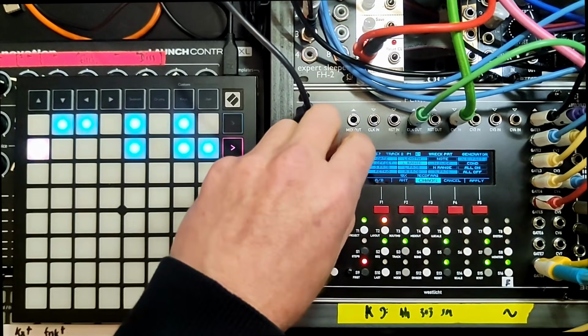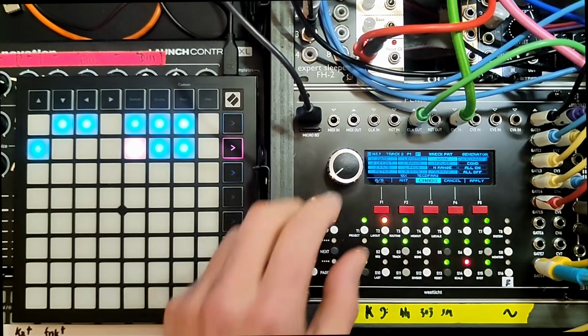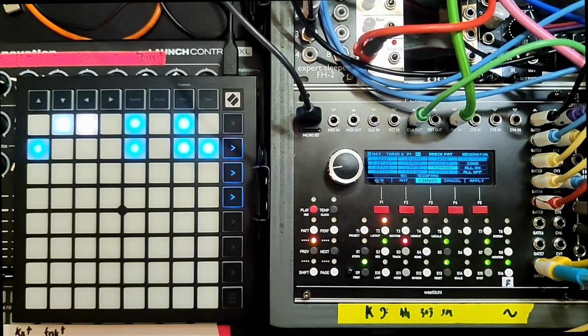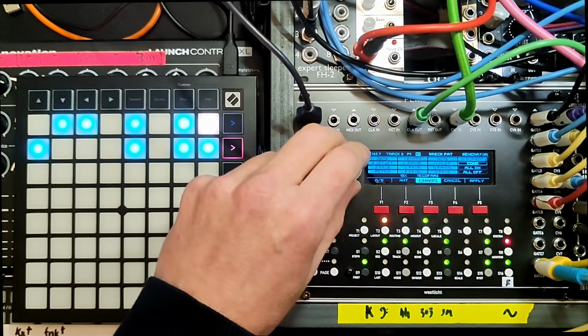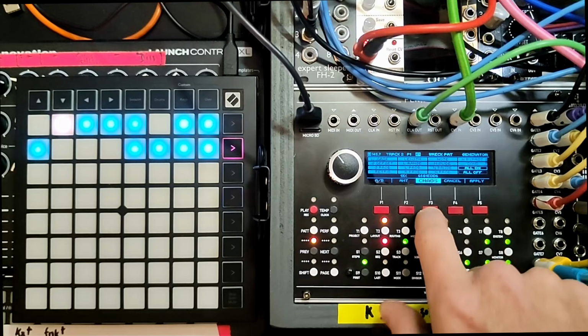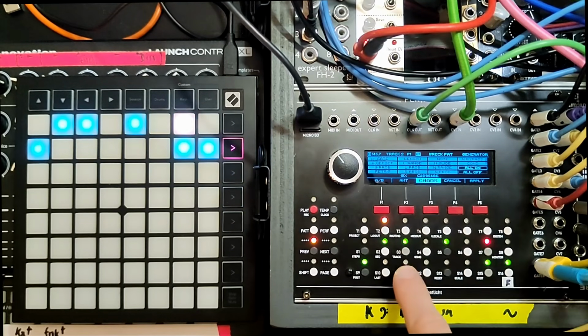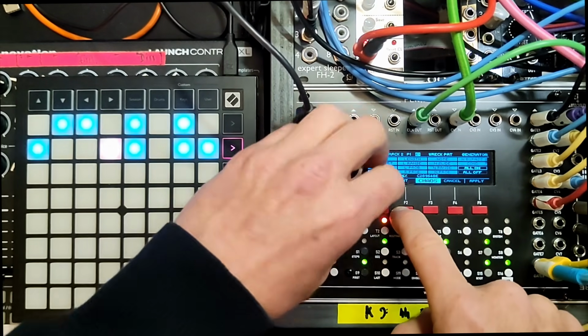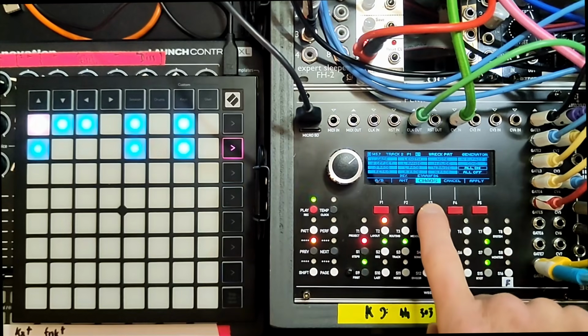Okay, let's add also note on the mask. Maybe also note range. Maybe also conditions. Why not? All on. This is so unpredictable. I just love it. So crazy. You never know what's really happening in there. And A/B.